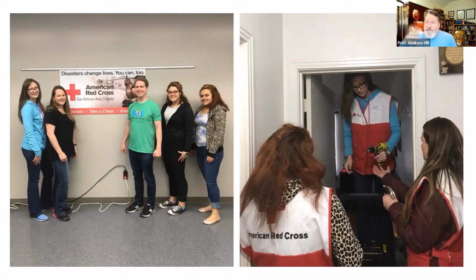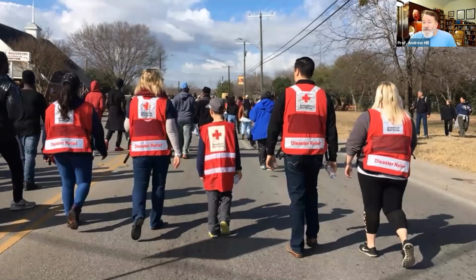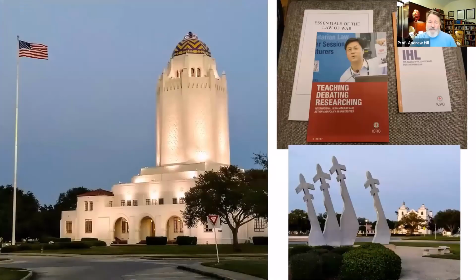They have a program to help do that because they do disaster prevention as well as disaster relief and first aid. And so there's an active chapter here in San Antonio, just like there are in cities across the US and again in all these countries around the world. So it's a large, complex organization doing a lot of different things, from IHL right down to, like I said, smoke alarms inside San Antonio homes.